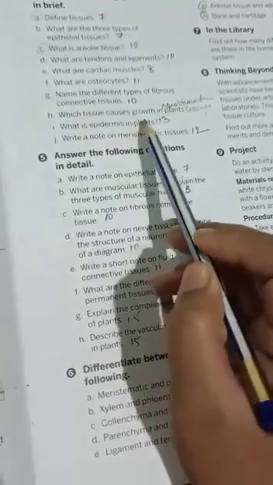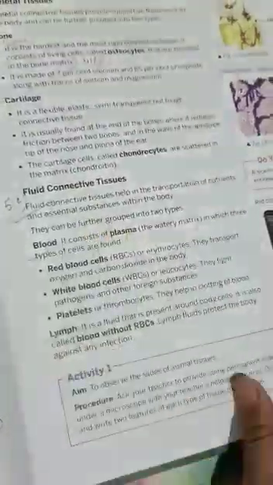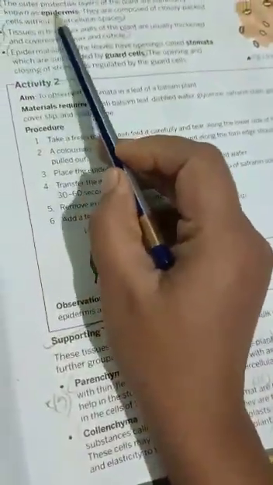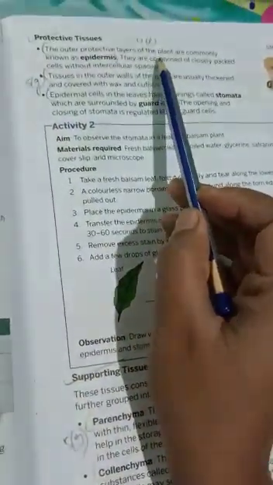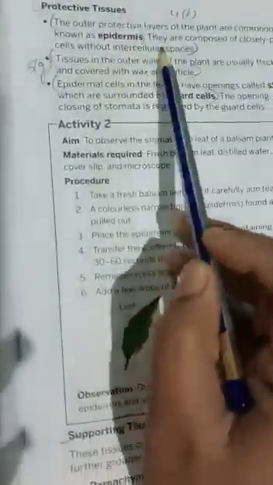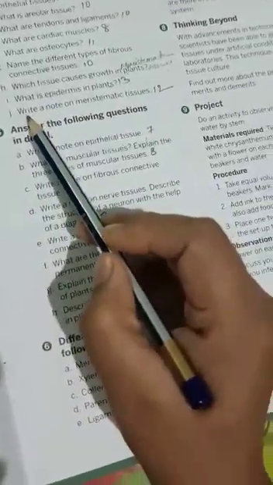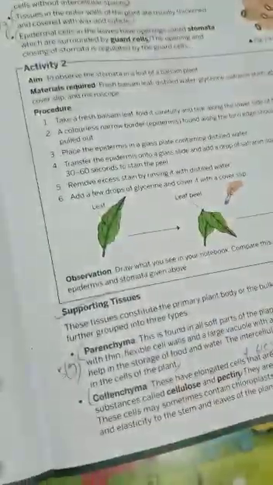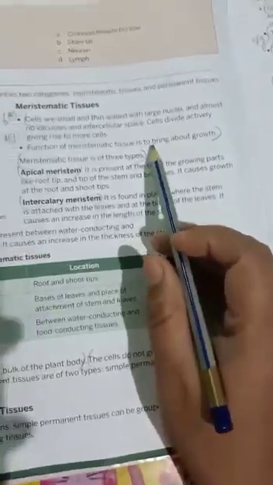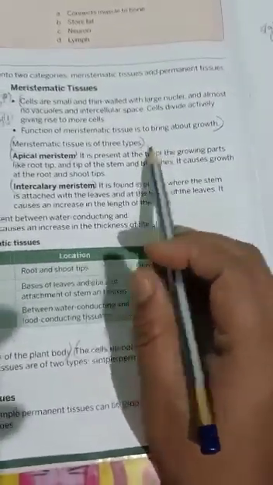What is epidermis in plants? As you know, epidermis is the outermost covering of the plant. You can find it here. The outermost protective layer of the plant is commonly known as epidermis. Then write a note on meristematic tissue. So you need to write some points on meristematic tissue. So remember, don't write in a paragraph way. You just write it in points.